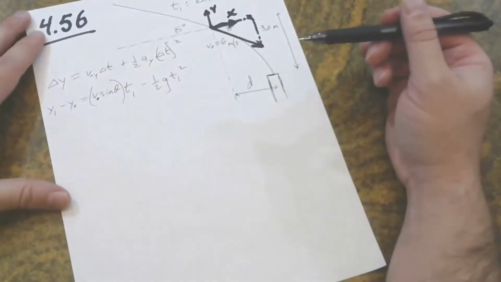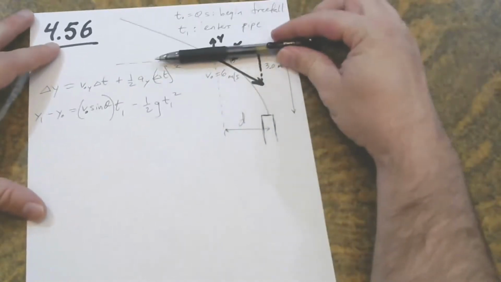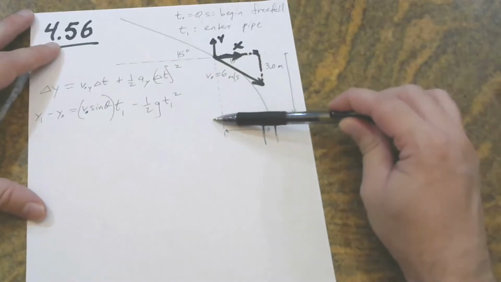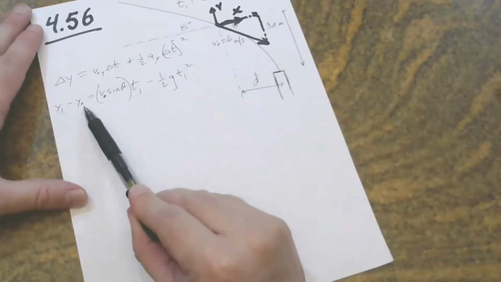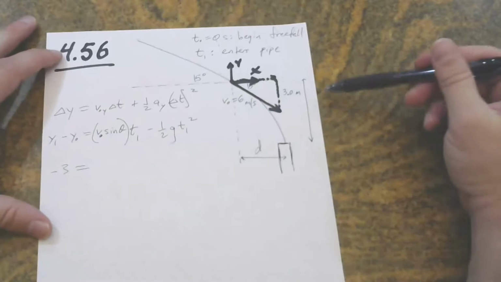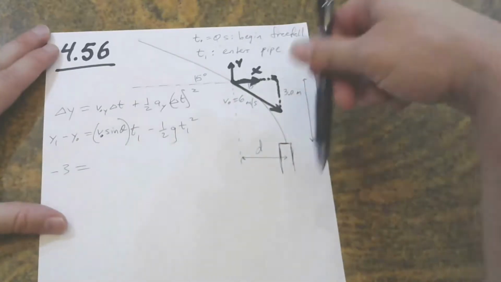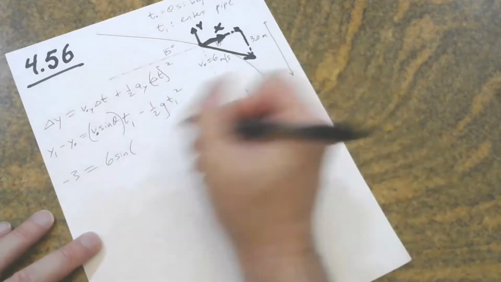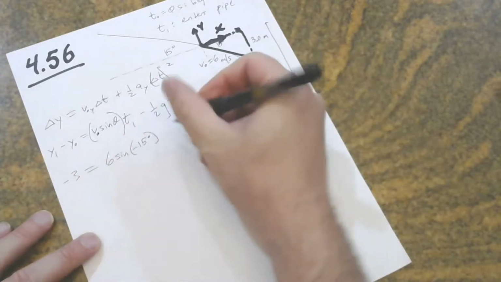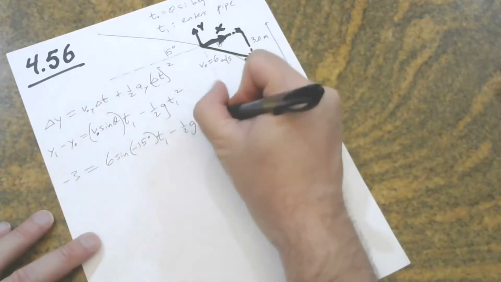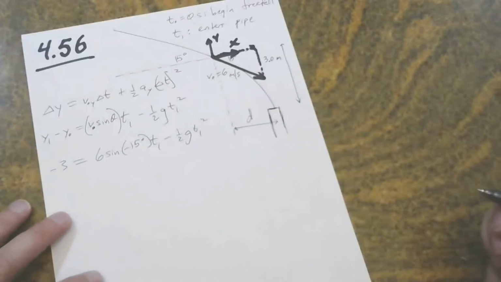Now, as far as the displacement, well, if we start at 0, this is y equals 0, and that means we would end at y equals negative 3. So negative 3 minus 0, that's a displacement of just negative 3. You can also just reason, well, the displacement has an absolute value of 3, and it's in the negative direction. Hence, the displacement is negative 3. Okay, so then we've got 6 meters per second times the sine of, be careful, negative 15 times t1 minus 1/2 g t1 squared.